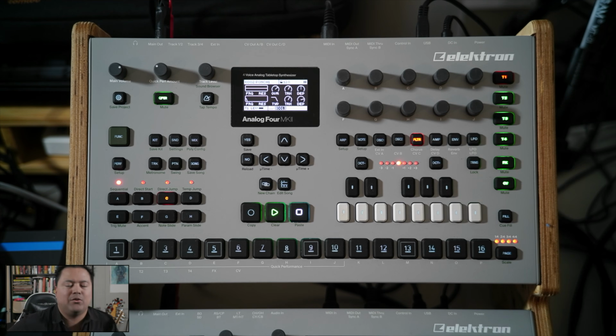All right, guys, so kit management on your Analog 4. This will be somewhat similar to the one I just did on the Rytm, but I had a request to do it on the 4 as well, for those of you that might not have a Rytm.